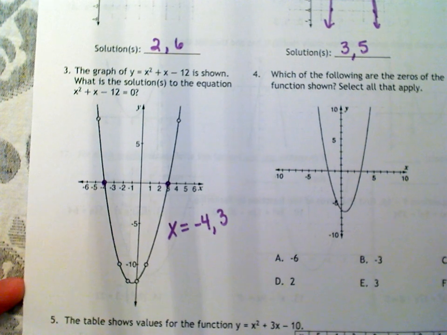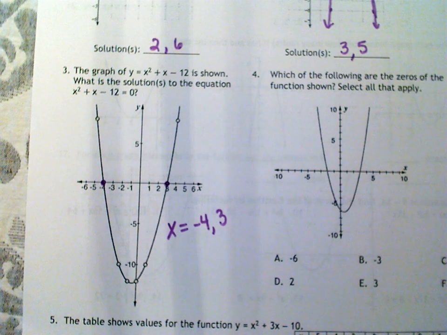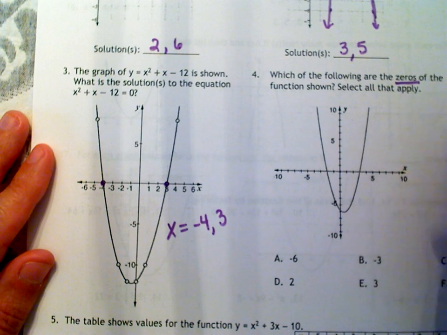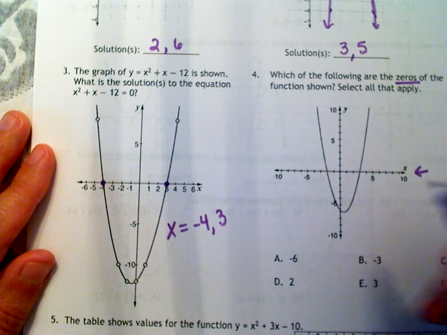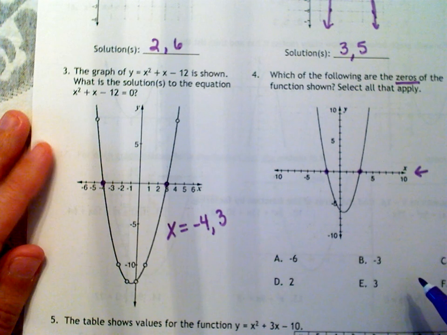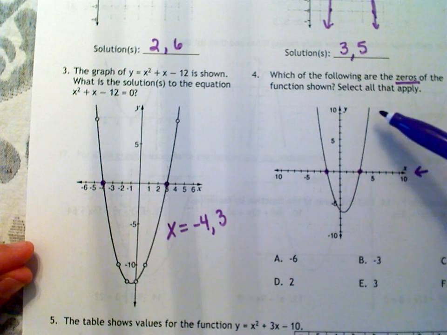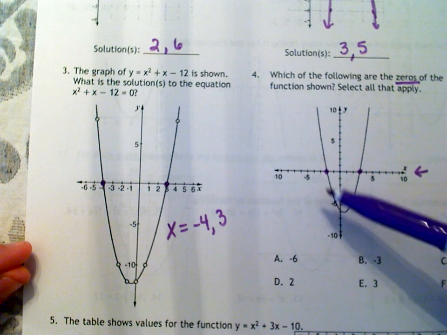All right, number 4, which of the following are the zeros? Remember, zeros are the same thing as solutions. It wants to know where does it cross the x-axis. So it crosses right here and right there. There's only 2. Okay, remember, when we're looking at quadratics, the most number of solutions that you can have is 2. You may have 1 or you may have none. Okay, but if it crosses the x-axis twice, that's the most it can intersect it.